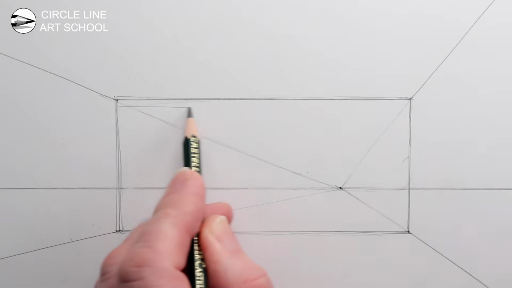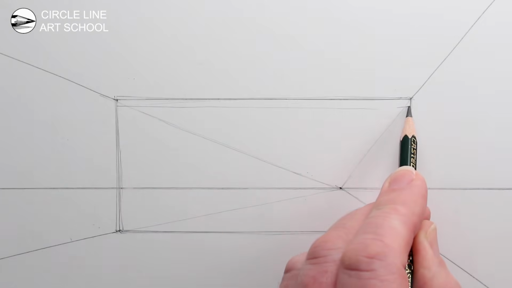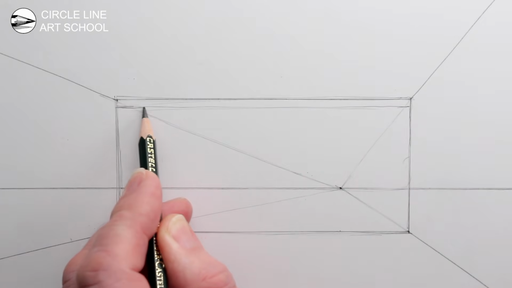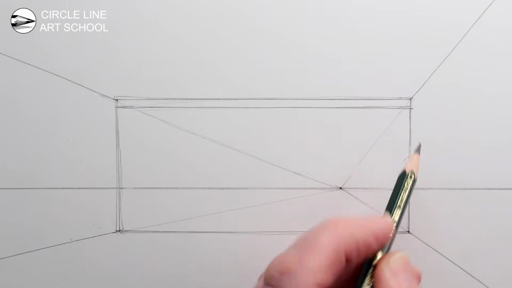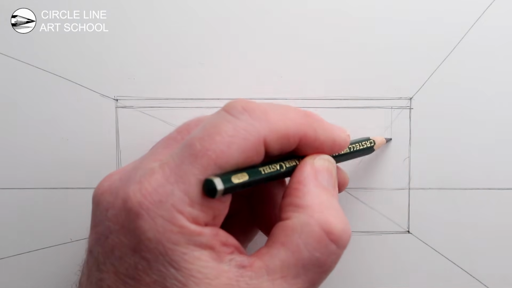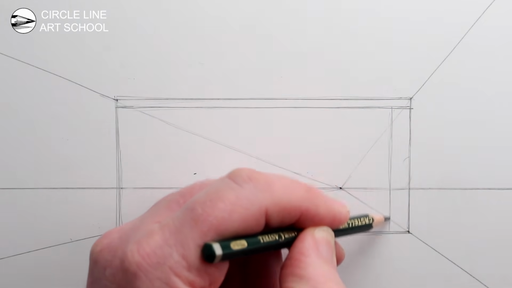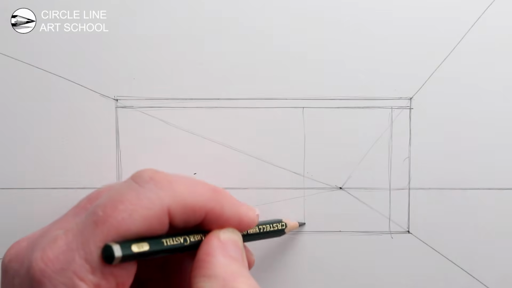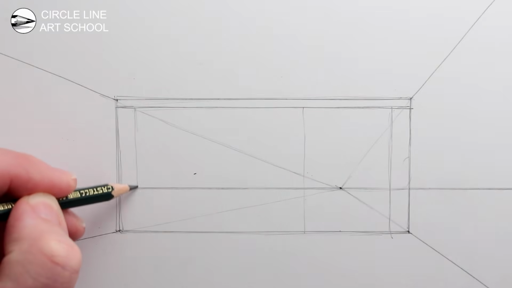Next, we can start dividing the back wall of the room into smaller areas using horizontal and vertical lines. And this will create a doorway on the left and a doorway on the right, and a fireplace in the centre between the two doorways.